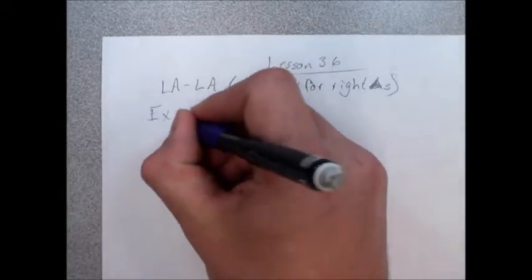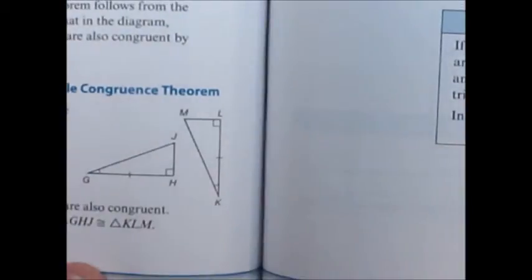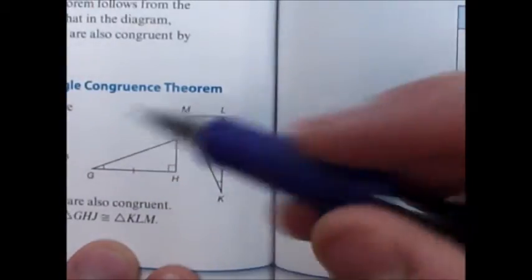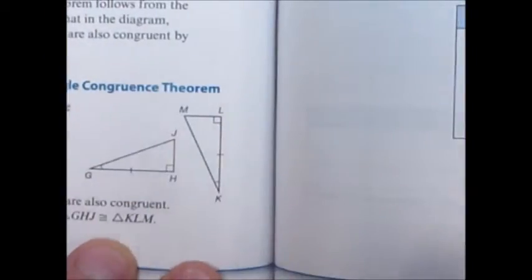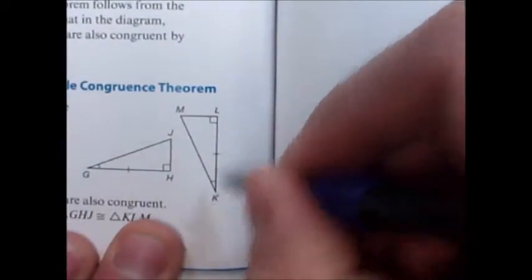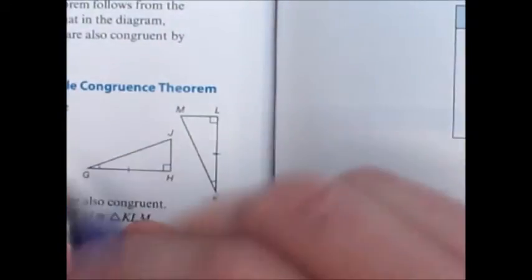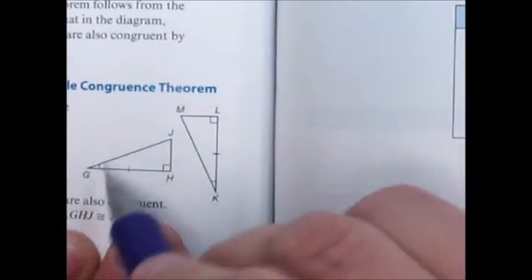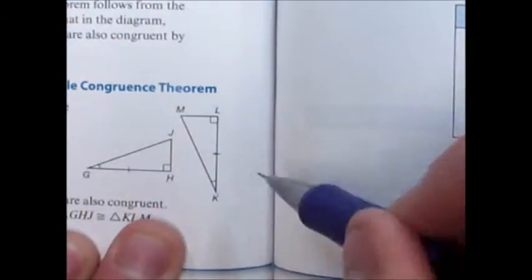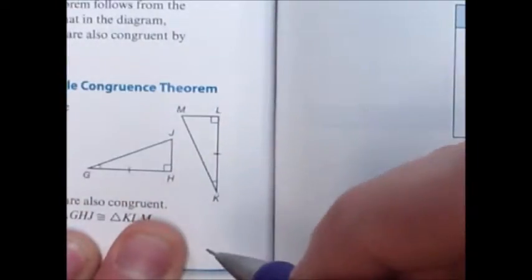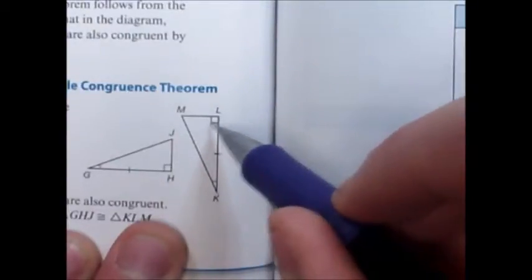Example 1, we're going to be looking at the pictures in the book. This picture right here is the triangles that it's talking about. We're going to use, hopefully, leg angle because they just explained it to us. Notice that KL has one tick mark, and GH also has one tick mark. Therefore, LK and GH are congruent. Angle G has one arc mark, and angle K has one arc mark, meaning angle G and angle K are congruent. Also notice that they are both right triangles.